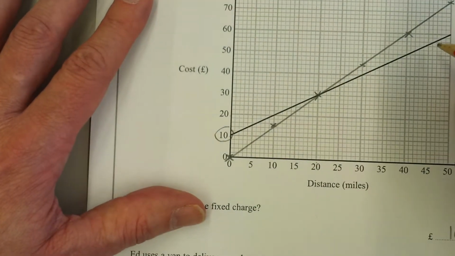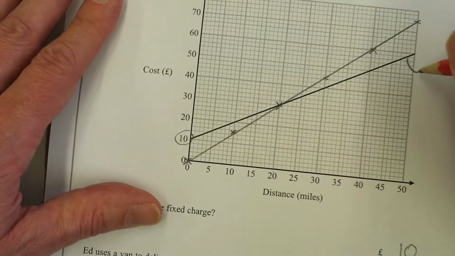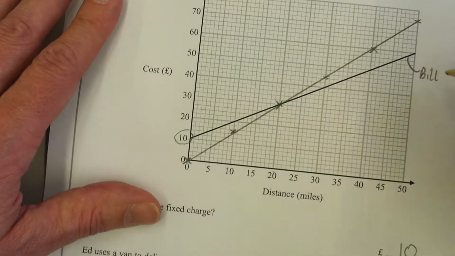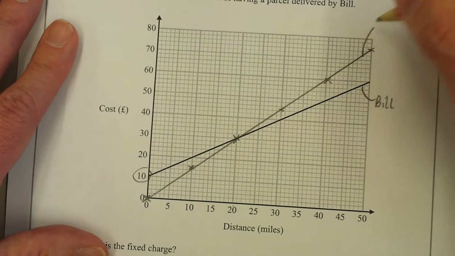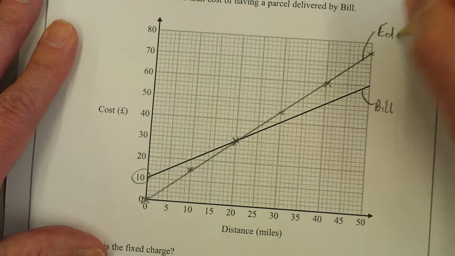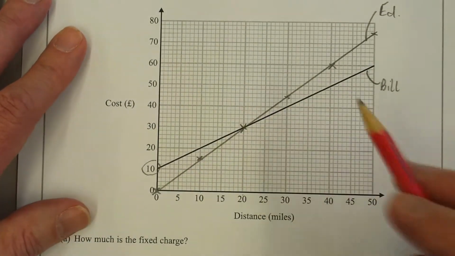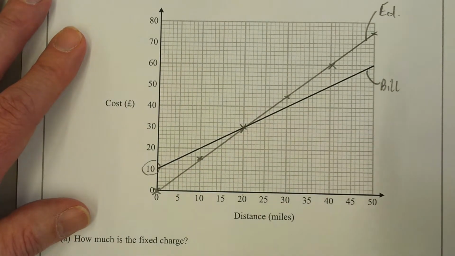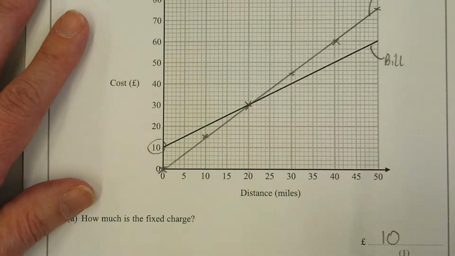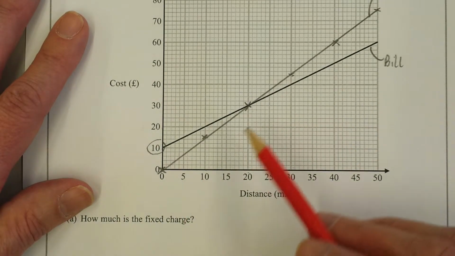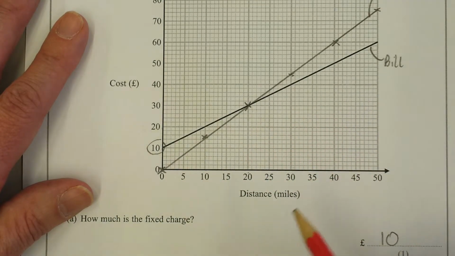Now this first one that was already drawn on, this is for Bill. So we'll label that with Bill. And the second line was for Ed. Now the question asks to compare them, compare the costs here. So when you compare these, all you're asking for is which one is cheaper at different points.